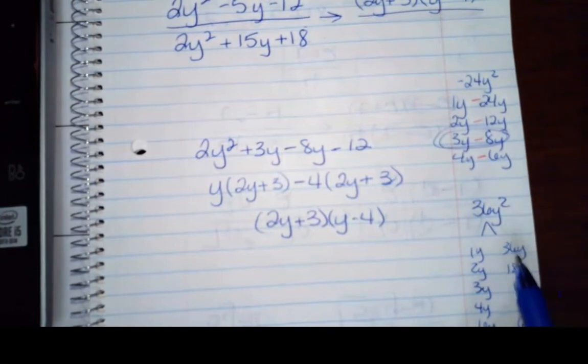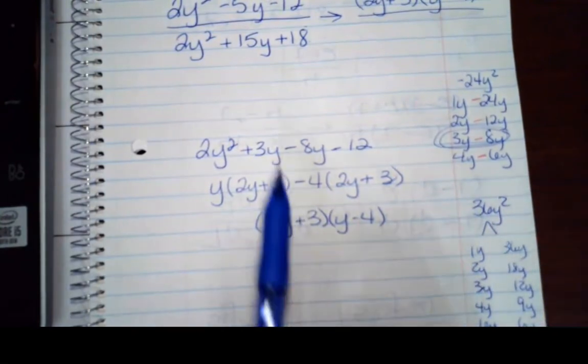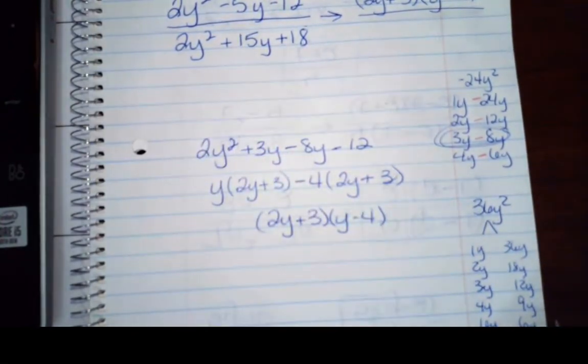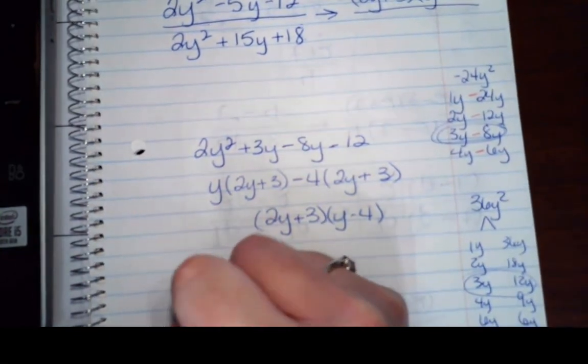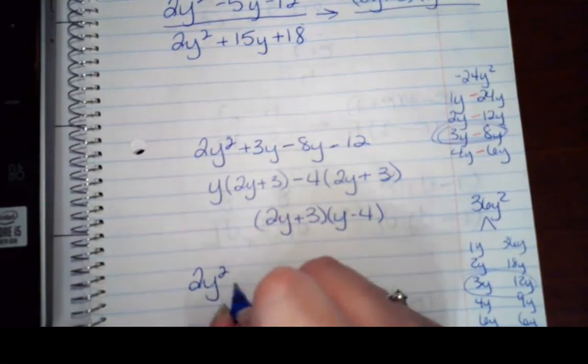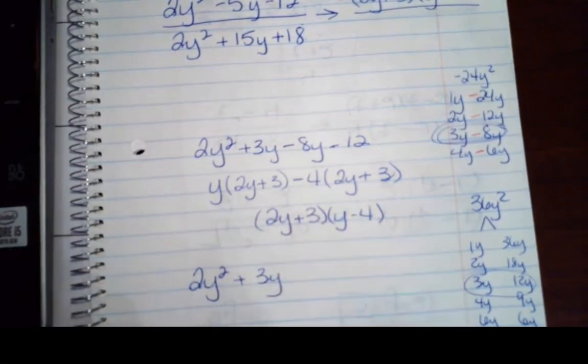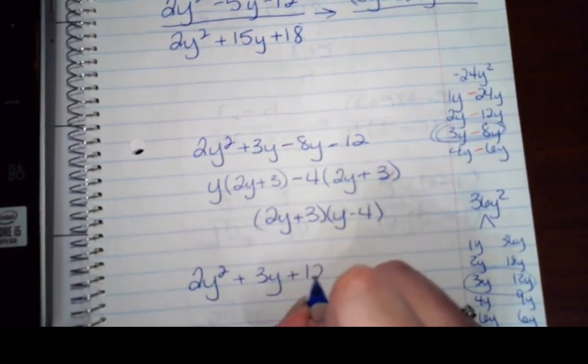So looking at that, all of them are positive. I need it to add to 15. So here is my set of factors. So I've got a 2y squared, trash your middle term, and put in what we just found.